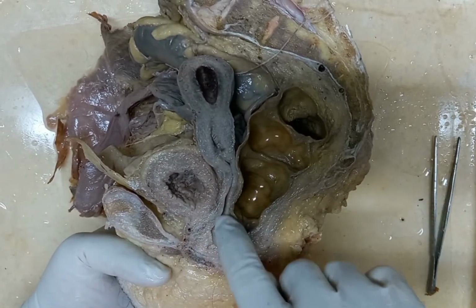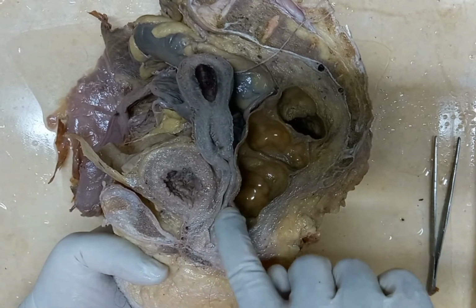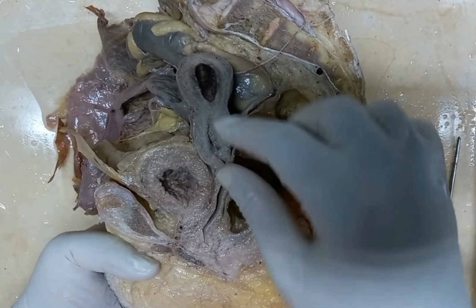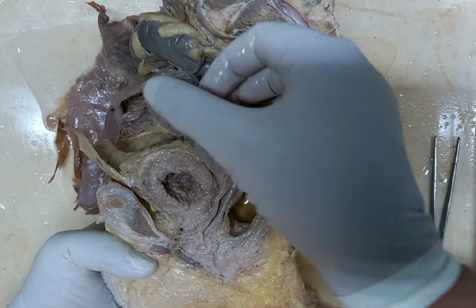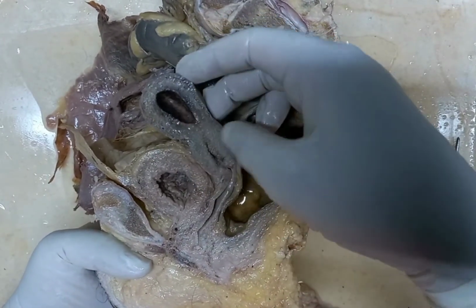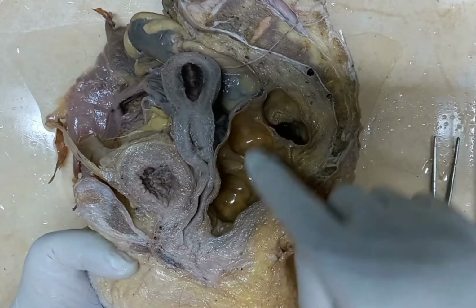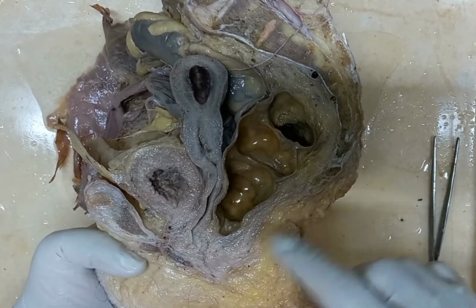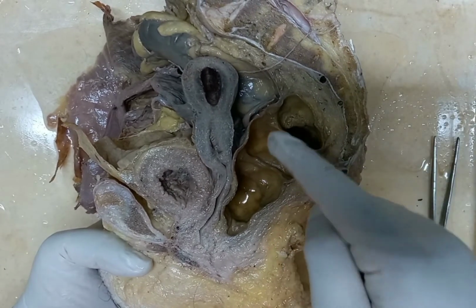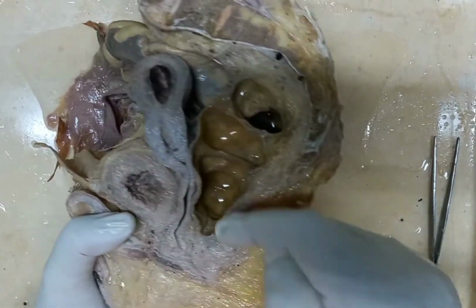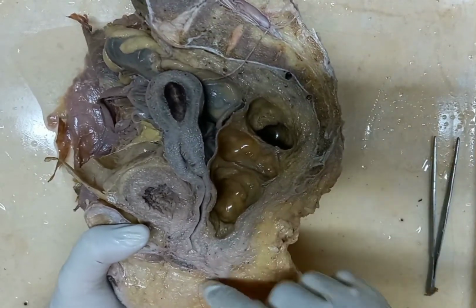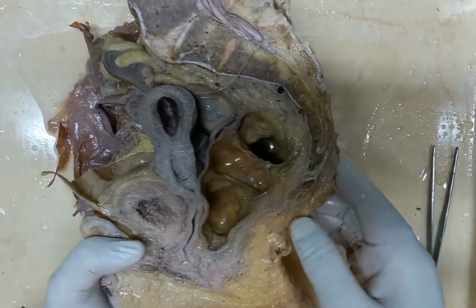Then posterior to the urinary bladder you can show that this part is the vagina, and then this is the cervix, and this is the uterus pierced by the uterine cavity. Then you can say that posterior to this vagina there is the longitudinal mid-sagittal section of the rectum, which should continue with the anal canal right up to the anus, which is not continuing here.